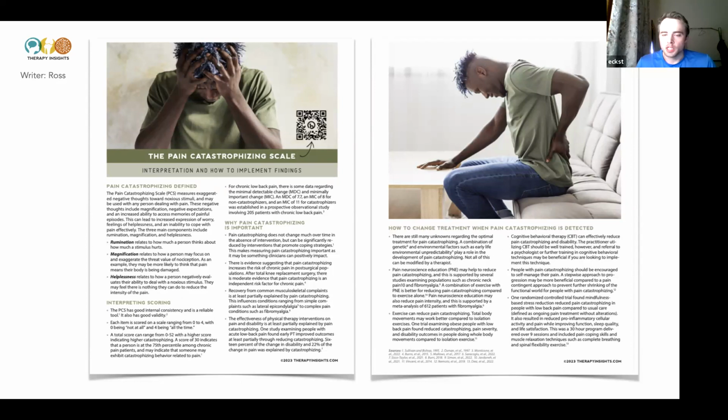And so it goes into how to change treatment when catastrophizing is detected. There's still a lot of unknowns, and there are factors that are outside of our control. There are some twin studies showing that genetics do play into catastrophizing. Early life environmental unpredictability is also associated with a higher risk of catastrophizing. And as therapists, we can't change those things, but there are things that we can change.